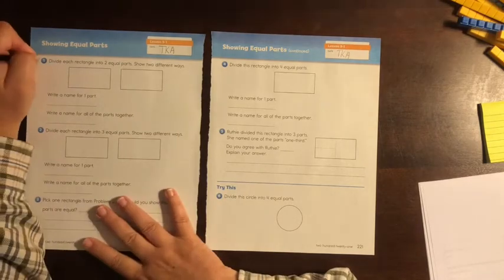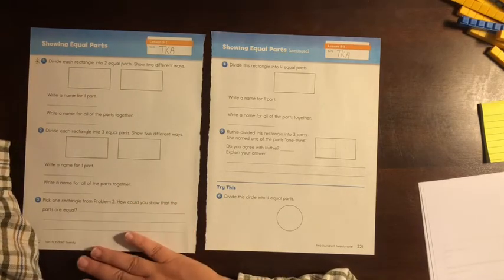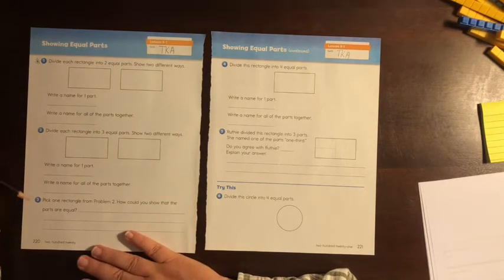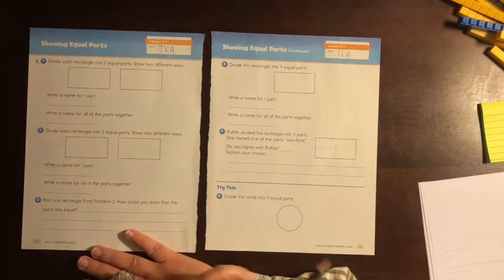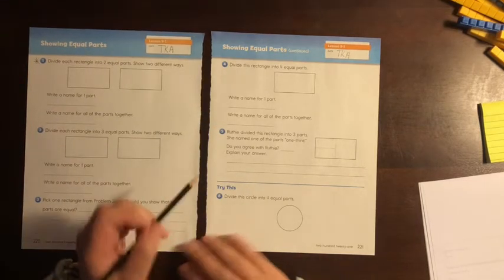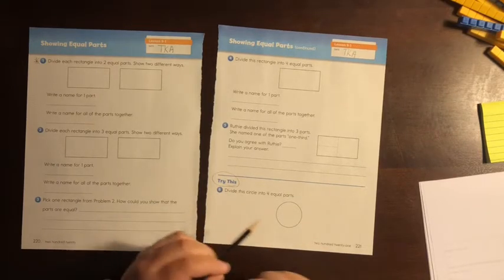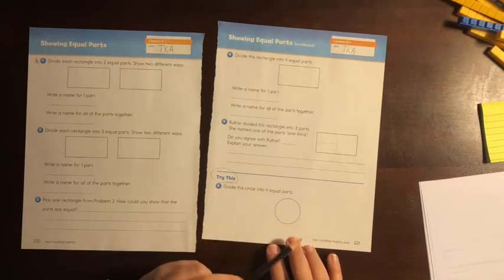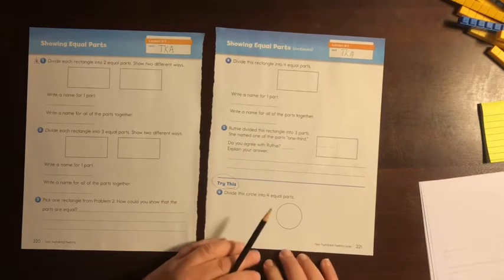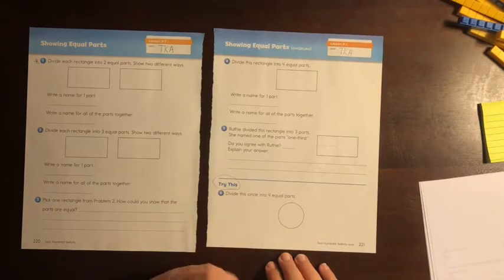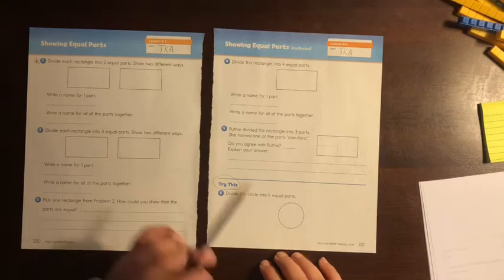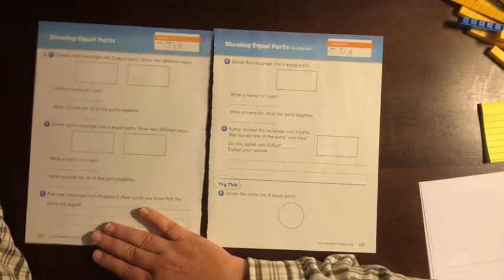Because we are going to be working with both of them. There's a total of 5 questions. Miss Foster is going to work with you on number 1, and then you are going to finish number 2, 3, 4, 5 on your own. 6 is a tricky one. It's a try this, so make sure that you really try it. And if you have to, get a circle. Find something at home that you can trace and make you a circle if you need to. But I really want you to work on that one as well.